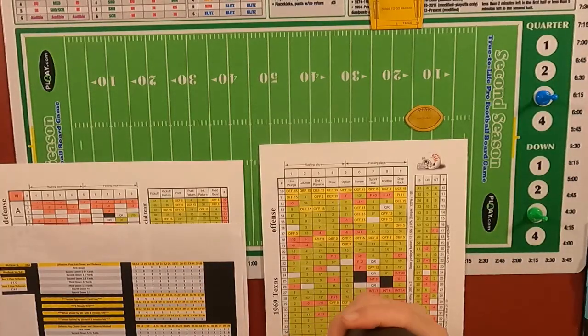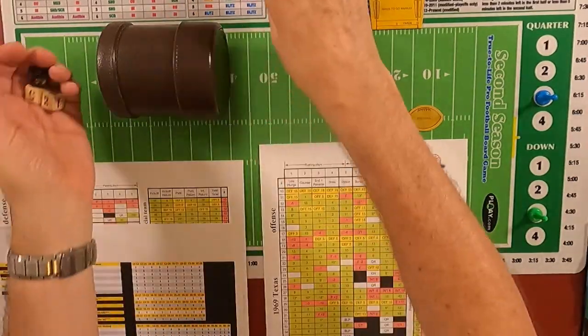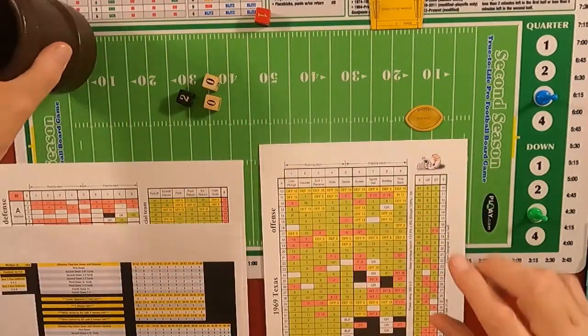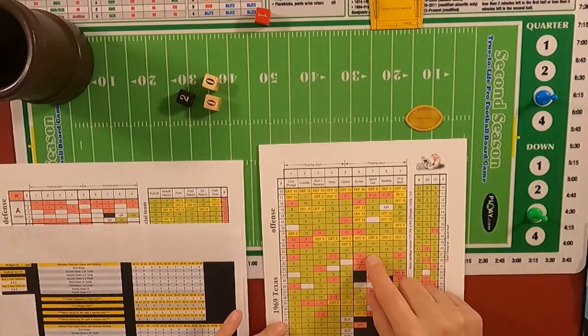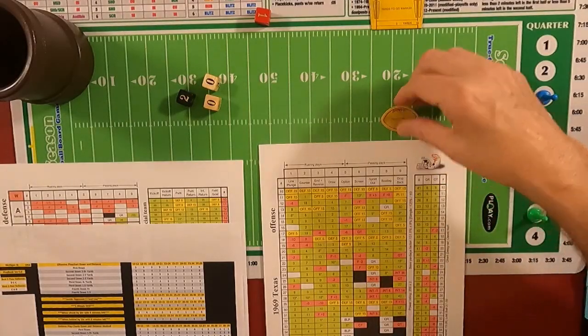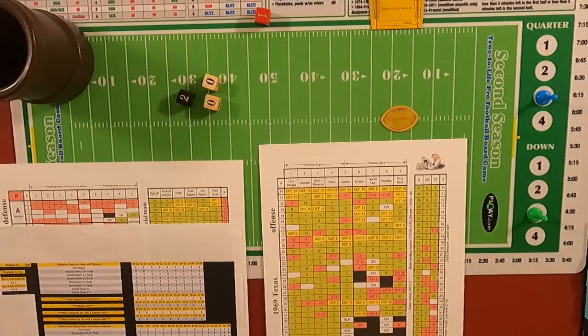Oops, don't need the red and the green in there. Sprint out pass takes precedence. 20. 6 yards. Short. 4th and 1.